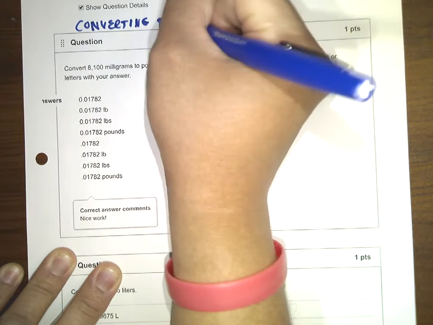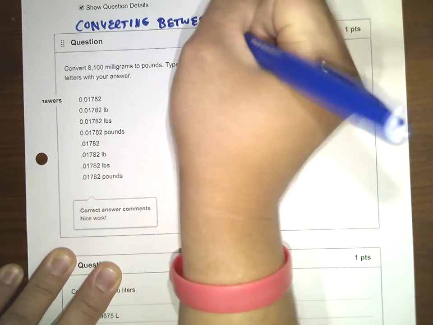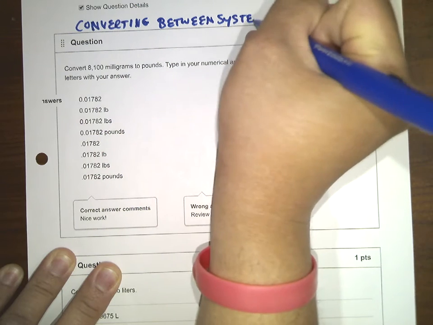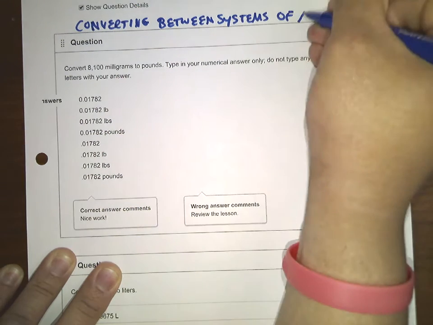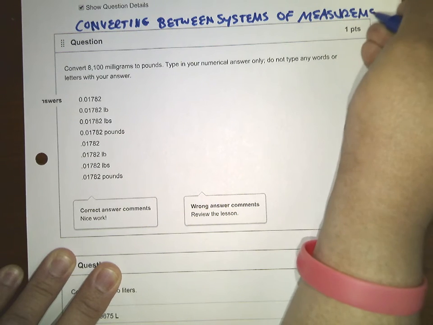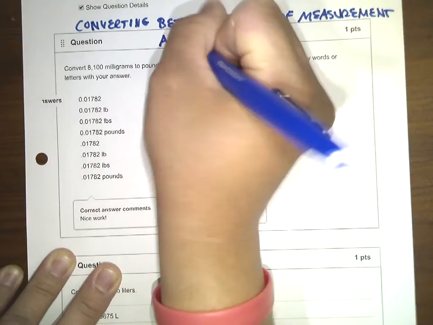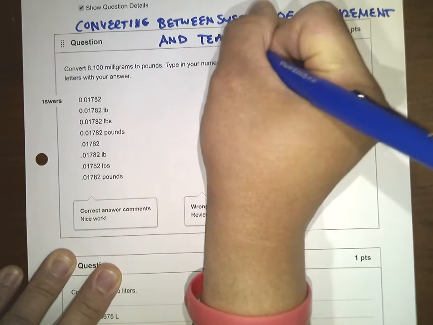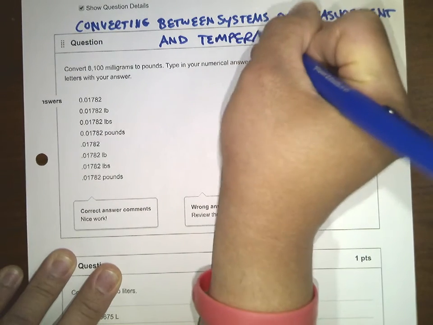Converting between systems of measurement and temperature. Okay, so here we go.